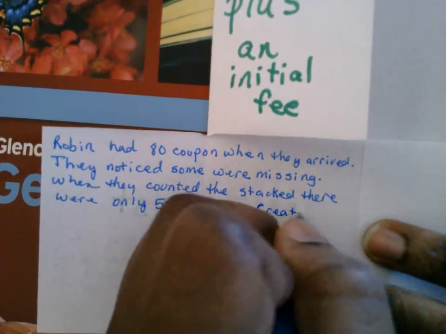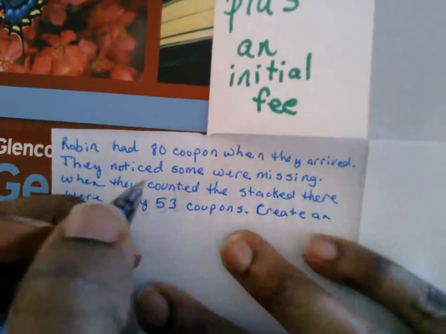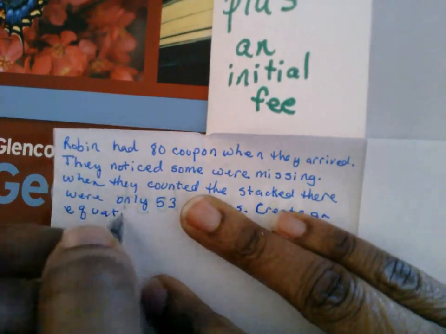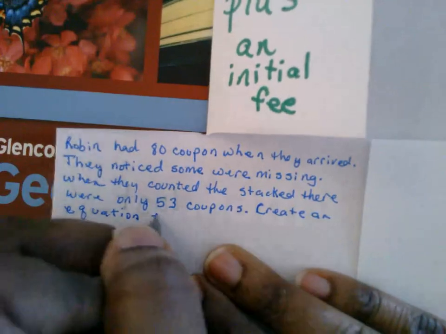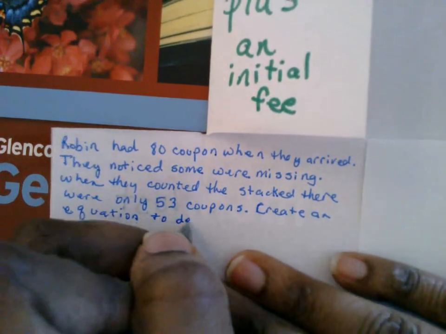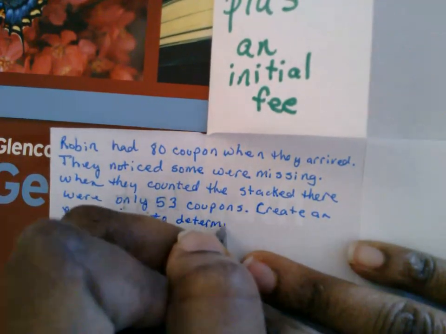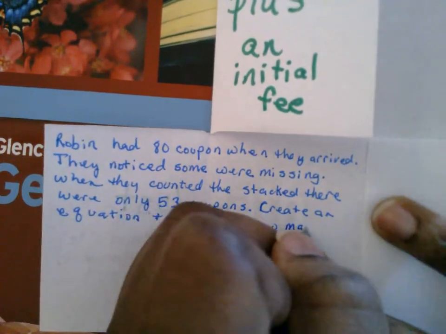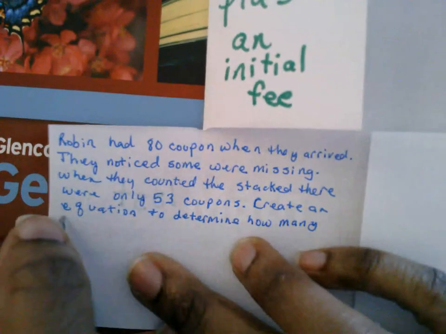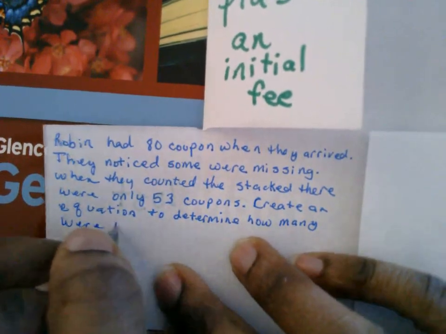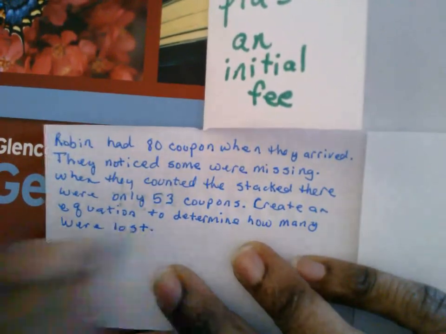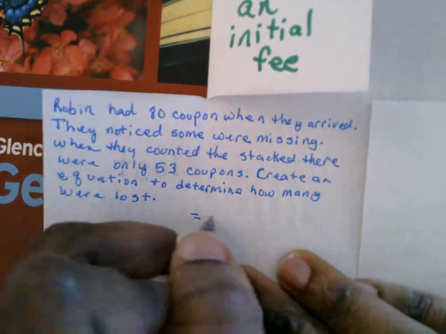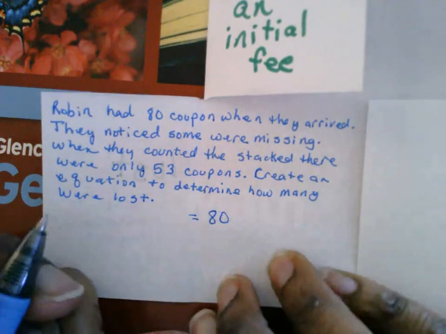Create an equation to determine how many were lost. Well, there was a total of 80.